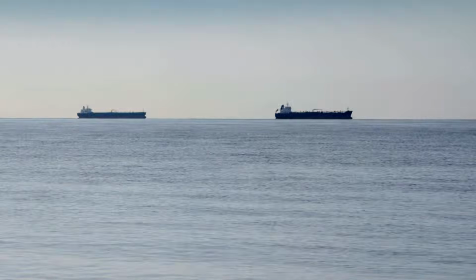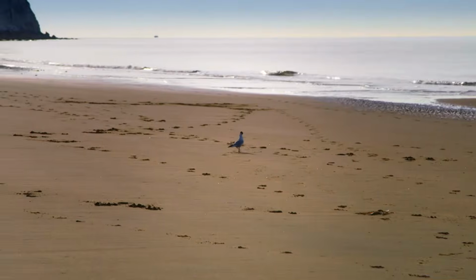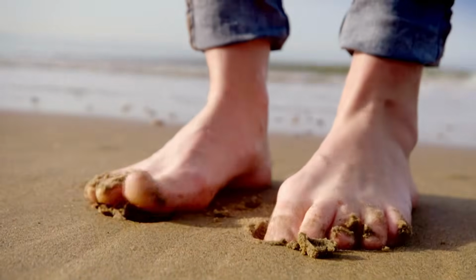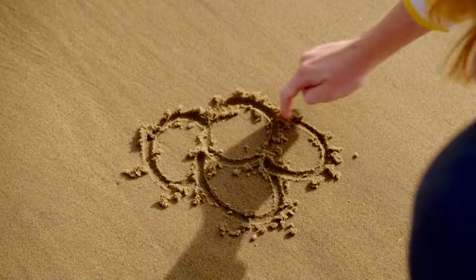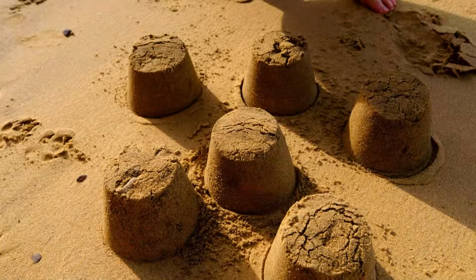Have you ever been to the seaside? Out at sea, there are boats, and on land, there might be a beach. I like wiggling my toes in the sand. I like to draw pictures in the sand. And I love making sandcastles. It's really fun, isn't it?